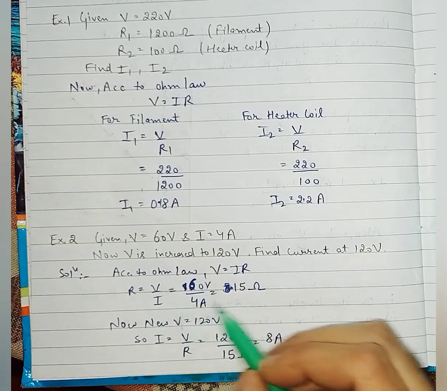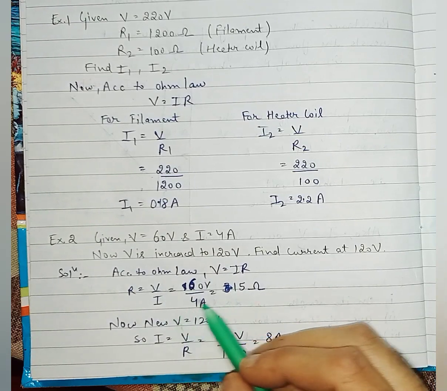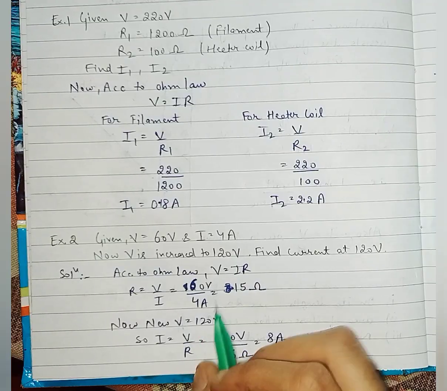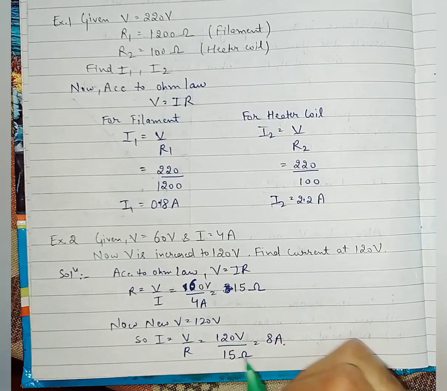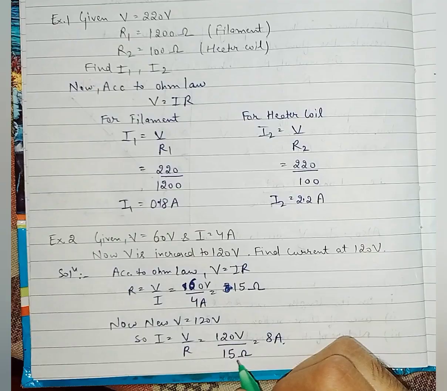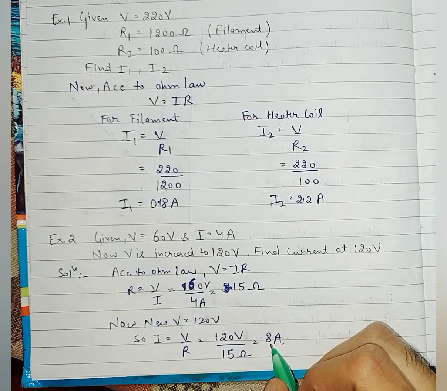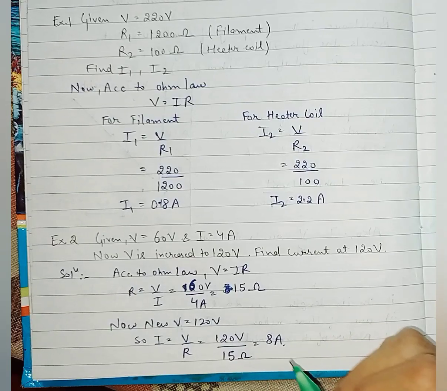So R equal to V by I, we get 15 ohm. Now V equal to 120 volt after the increment, so I equal to V by R. We have found the value of R, 15 ohms. So if the voltage is 120 volt, then the current will be 8 ampere.